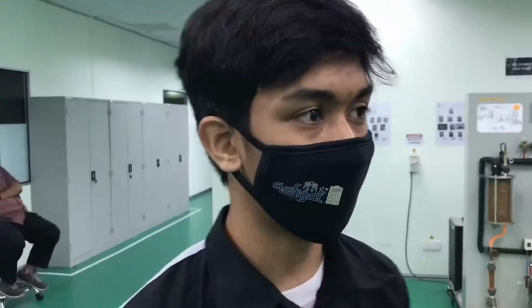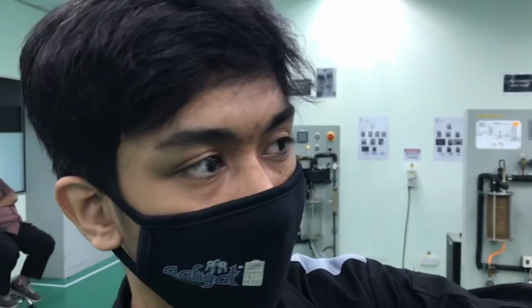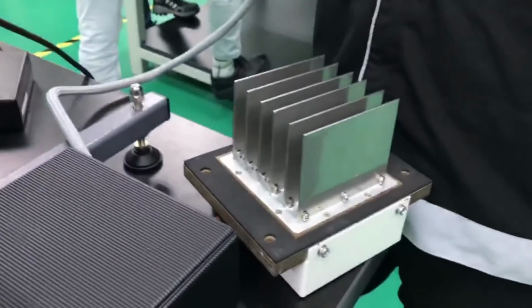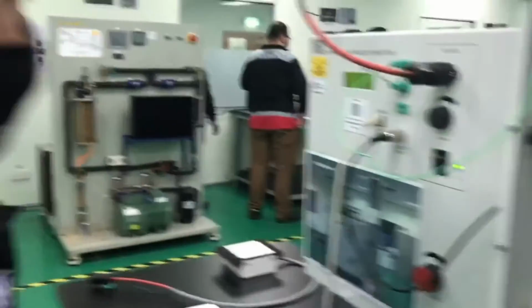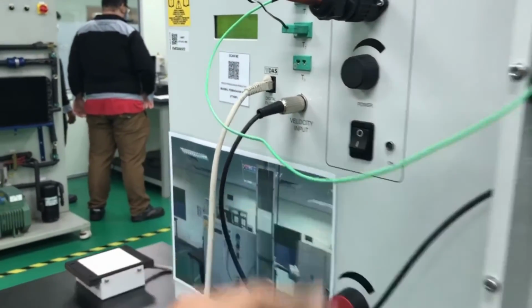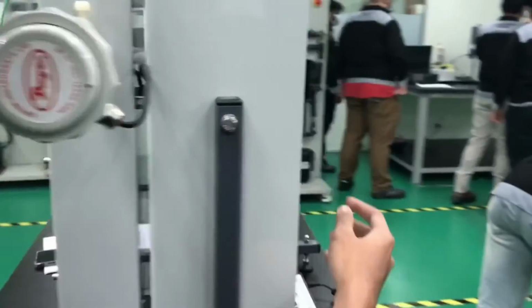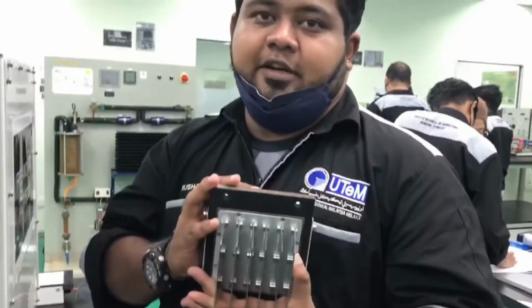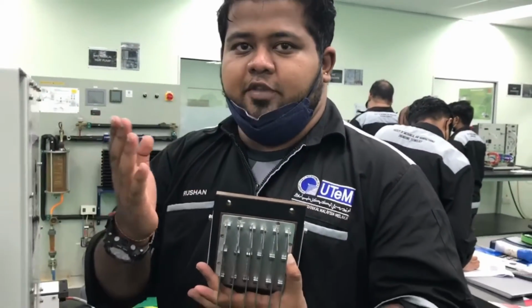After we are done with the test for the pin surface, we change it to fin. First, make sure the heater is turned off. Next we are going to change the surface from pin to fin for the second part of the experiment.